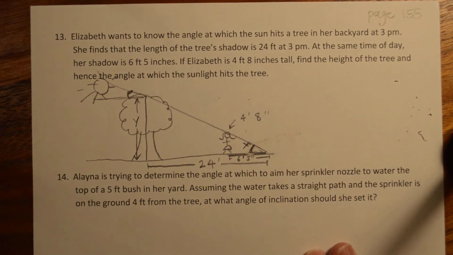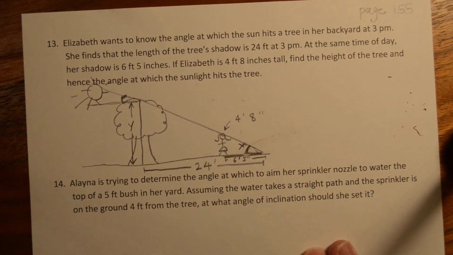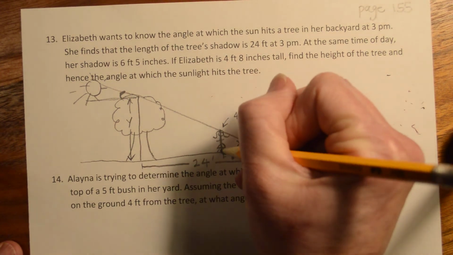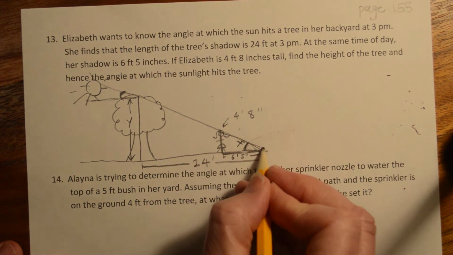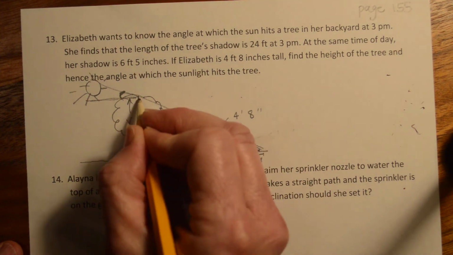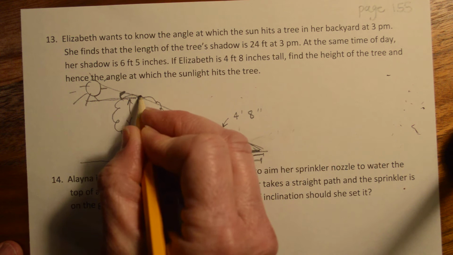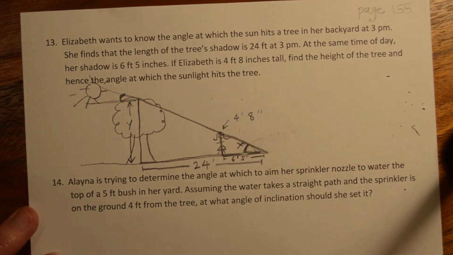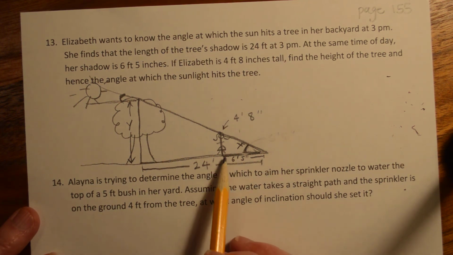So two variables, two different things we're trying to find. Hopefully you realize that we need to do two different problems to figure this out. The first one that we're going to talk about is how to find the height of the tree. If you remember back from a couple chapters ago, hopefully this reminds you of the generalization of the mid-segment theorem, or the converse of it.